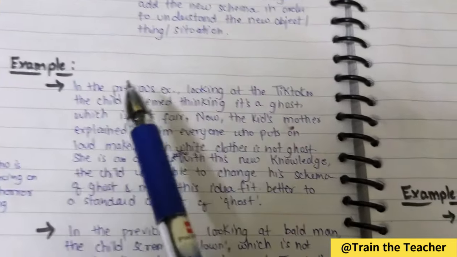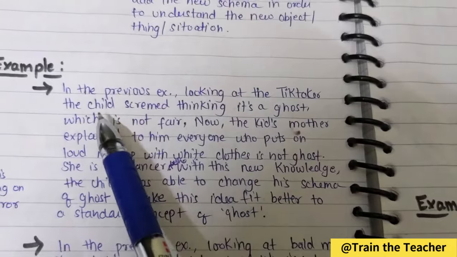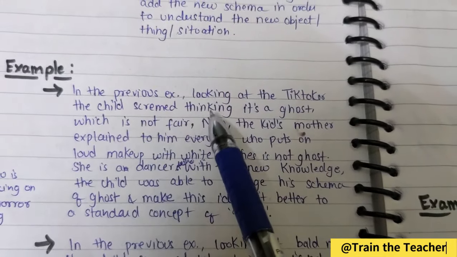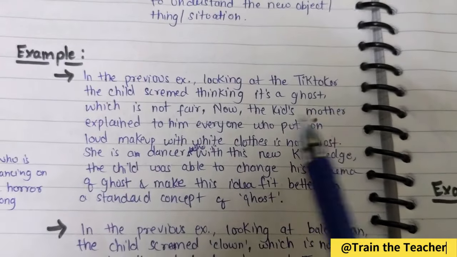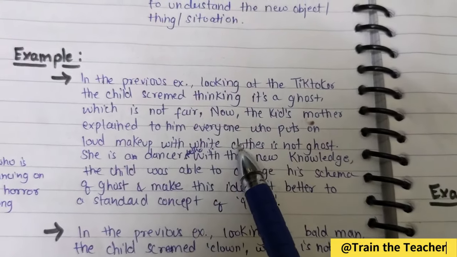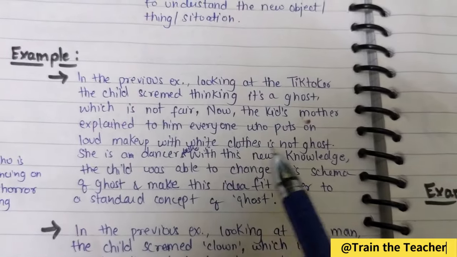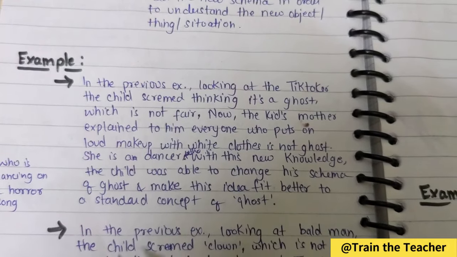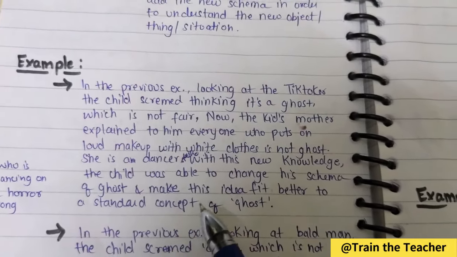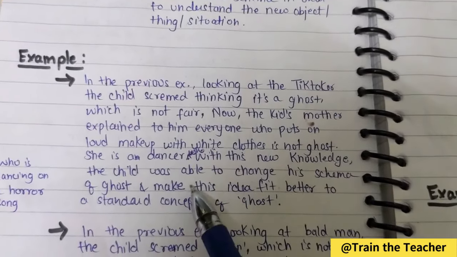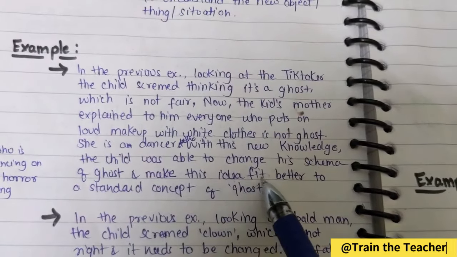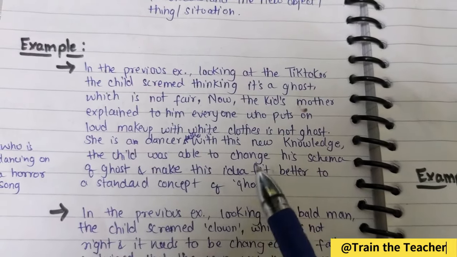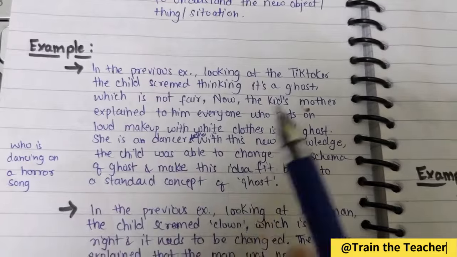Let's understand it. In the previous example, looking at the TikToker, the child screamed thinking it's a ghost, which is not fair. Now the kid's mother explained to him that everyone who puts on loud makeup with white clothes is not a ghost. She's a dancer. Now with this new knowledge, the child was able to change his schema of ghost and make this idea fit better to a standard concept of ghost. I hope you're able to make sense.